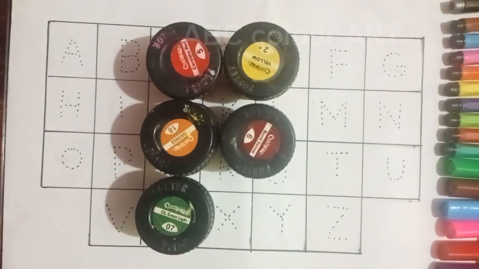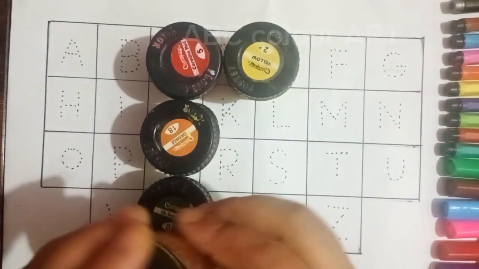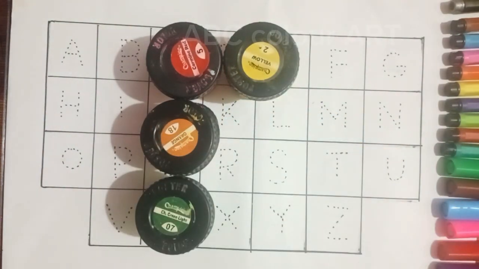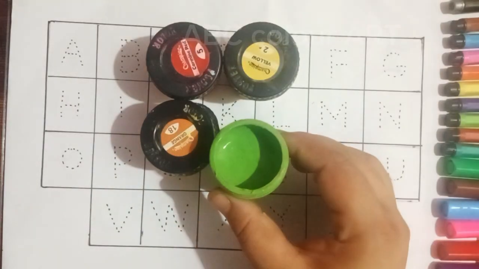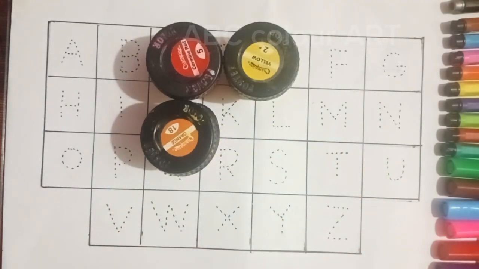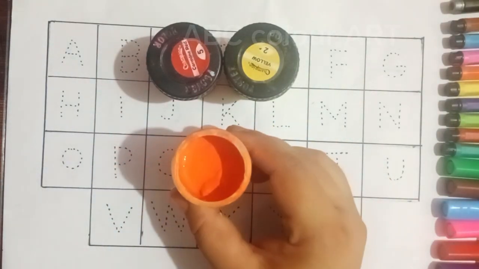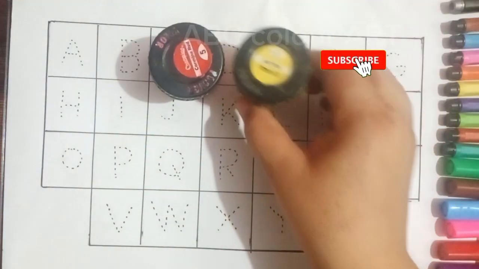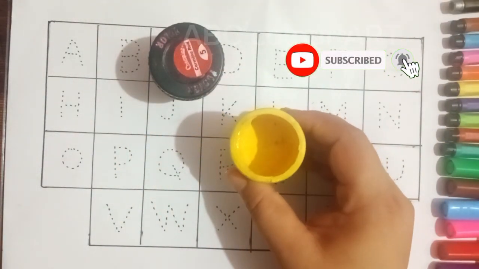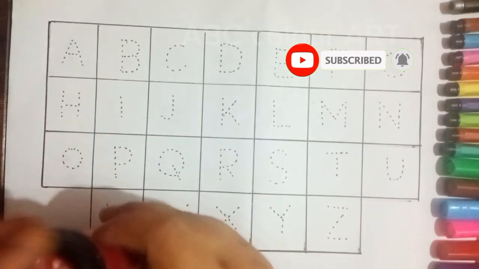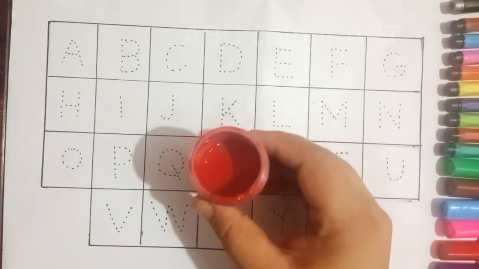Sky blue color, brown color, light green color, orange color, yellow color, red color.